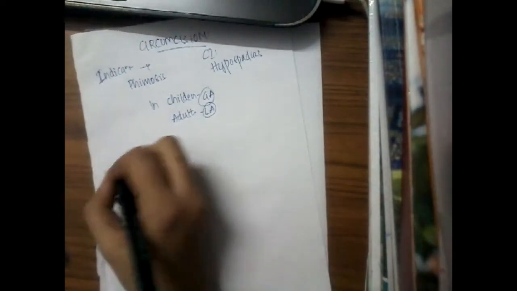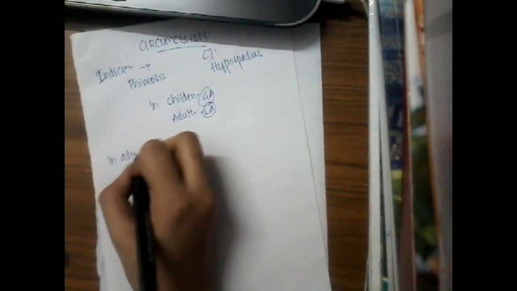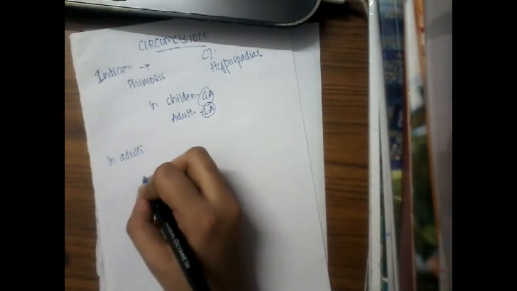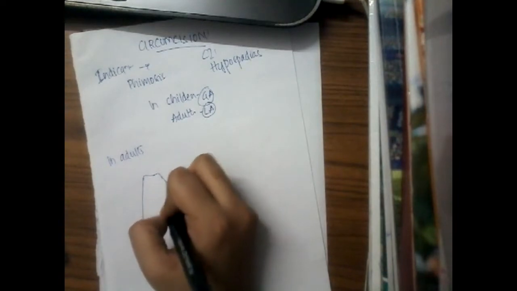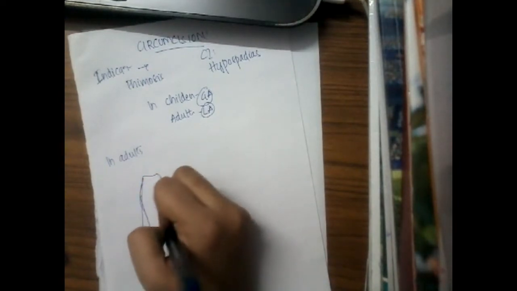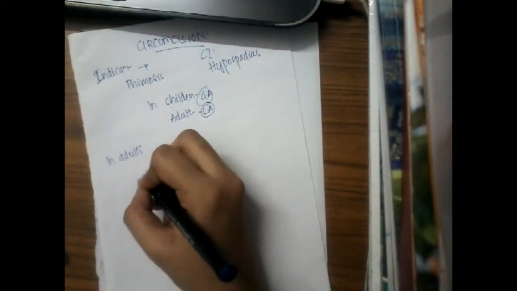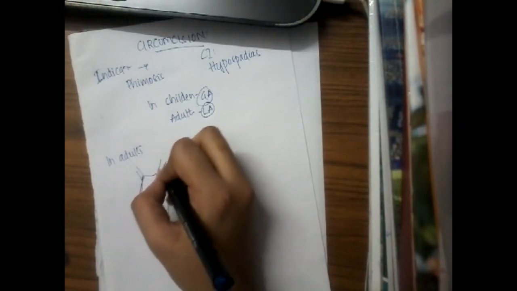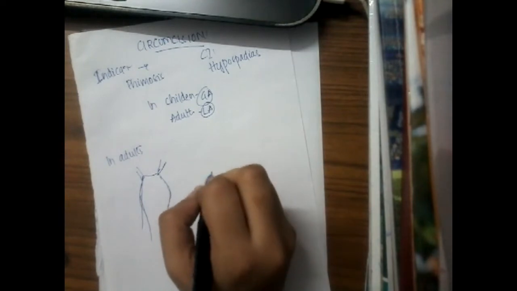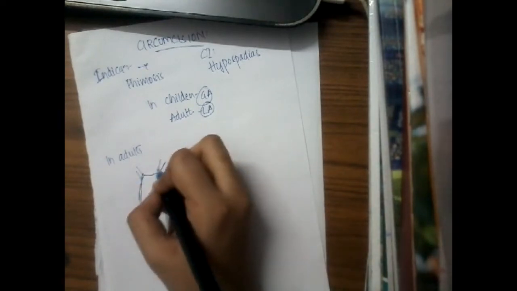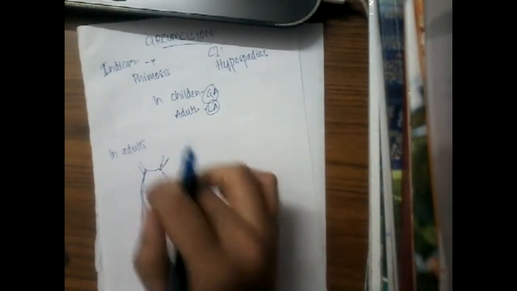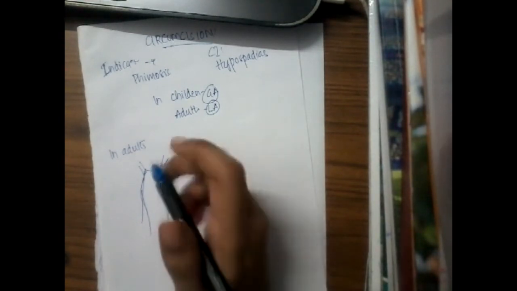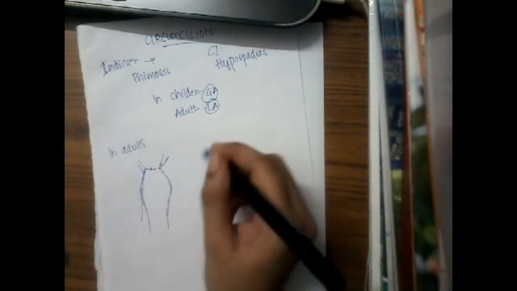Now the procedure, if it's in adults. Think that this is the penis. The skin at the tip of the penis is held at two places using a forceps. With the help of an artery forceps, you will hold the skin of the penis at two places, and then you will separate the prepuce from the glans.